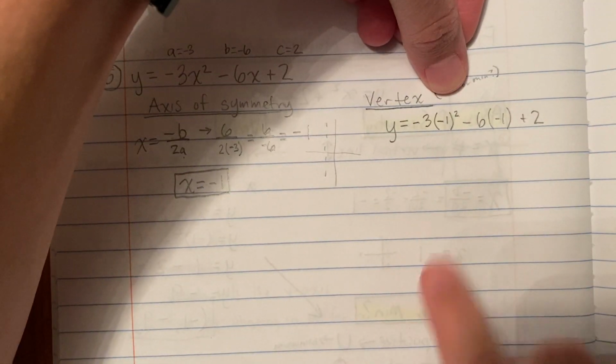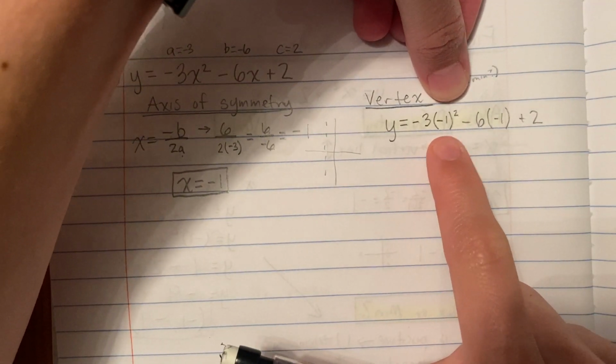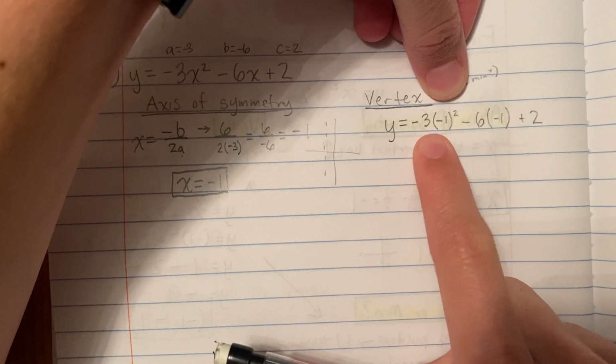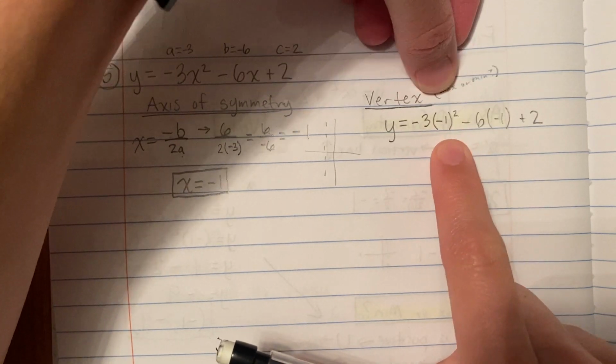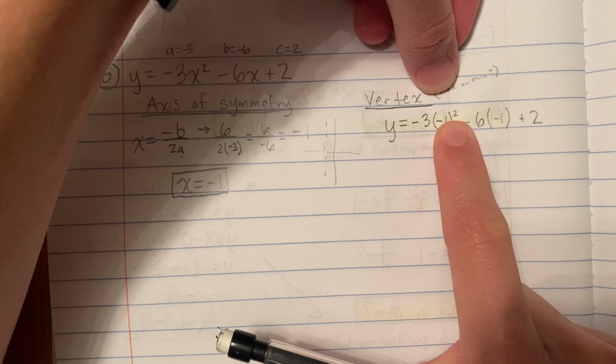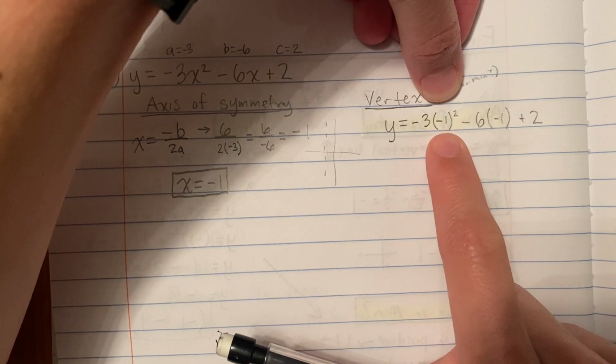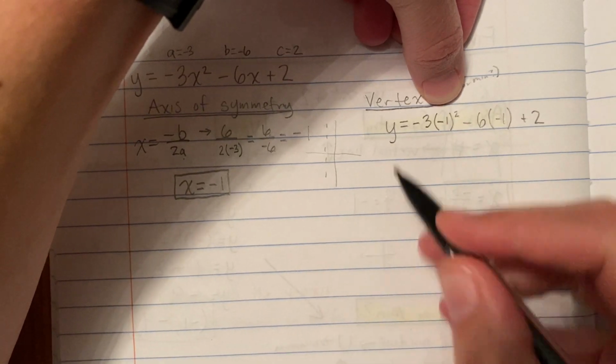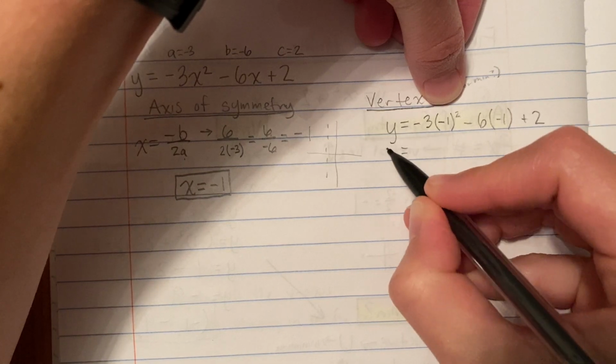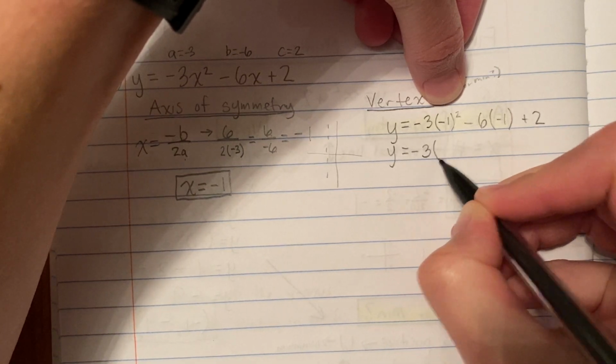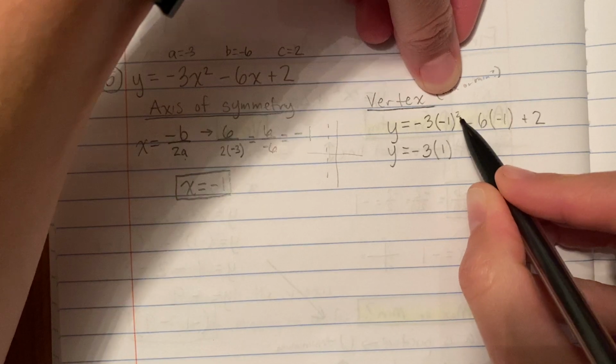Okay, so let's take a look at this first term. This is negative 1 squared. Now, look, there's multiplication here and there's an exponent. Order of operations, I'm doing this exponent first, right? So I'm doing negative 1 squared. That's negative 1 times negative 1. So that's positive 1, right? This is negative 3. This becomes times positive 1.